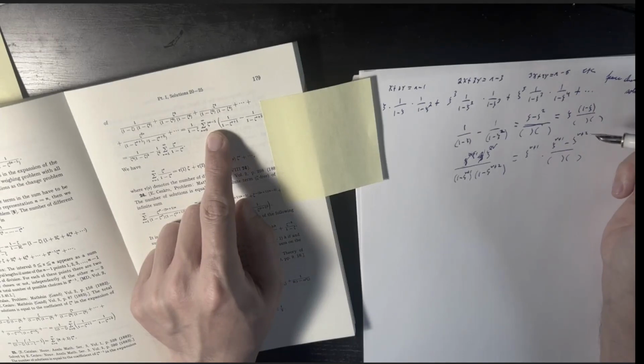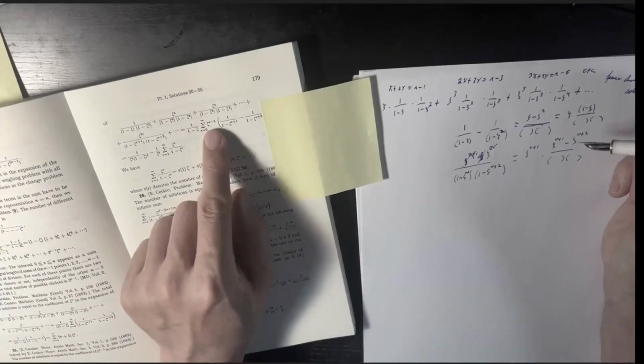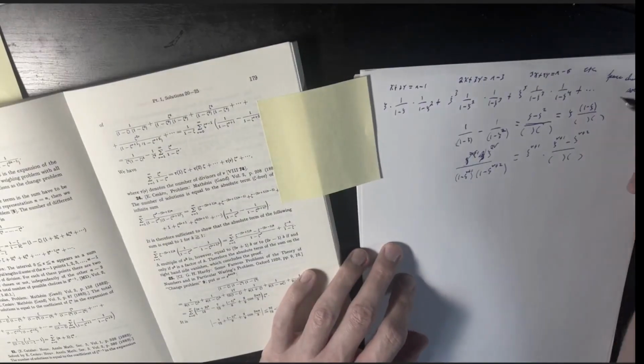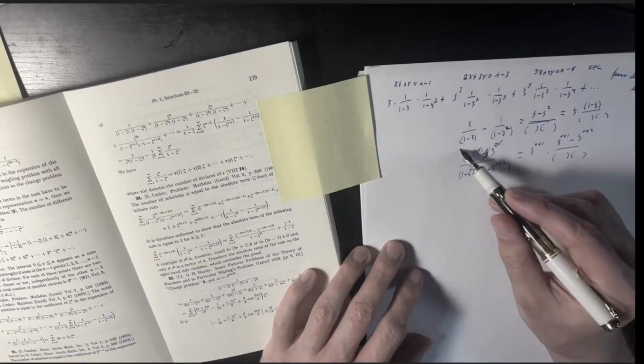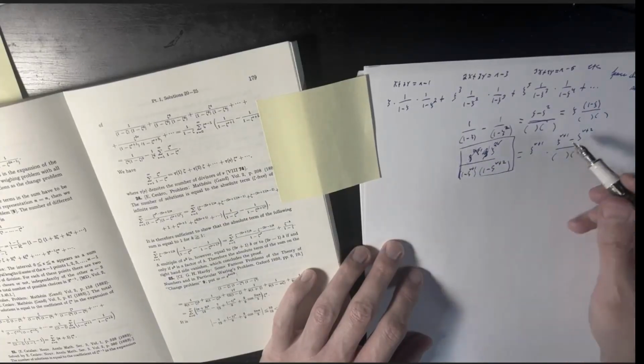That's what I don't really get. Like, it's the same as the previous, sure, except there's an extra zeta to the v on this. So why would this be the same? Never mind.